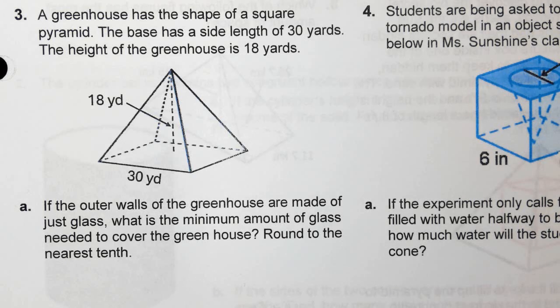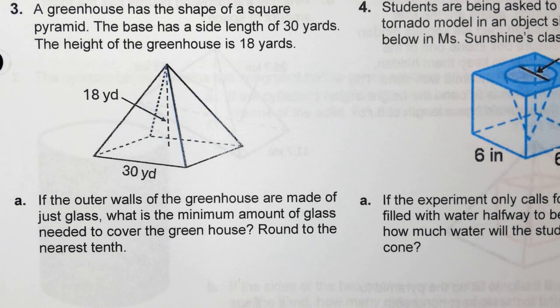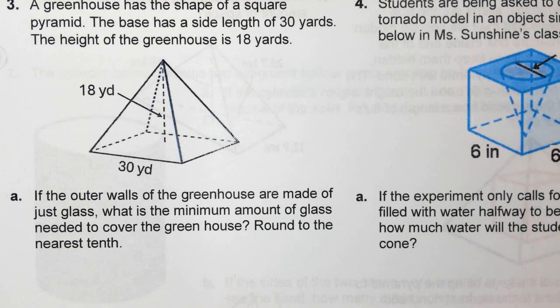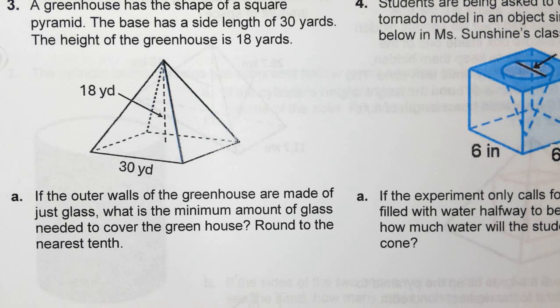I'll read this again. If the outer walls of the greenhouse are made up of glass, what is the minimum amount of glass needed to cover the greenhouse? Round to the nearest tenth. What I want to know from y'all is what are we finding on here? Part A, what are we finding? At least you said something.